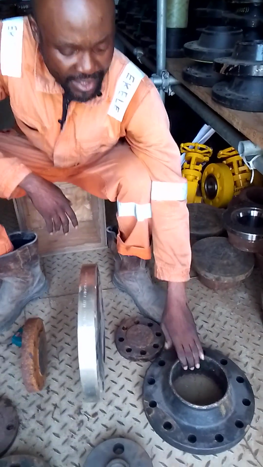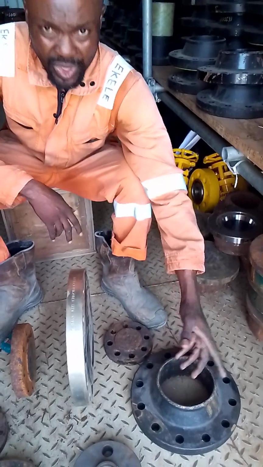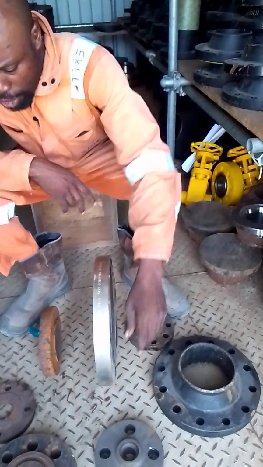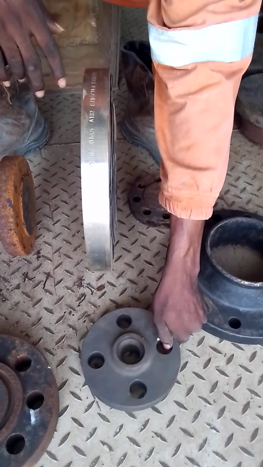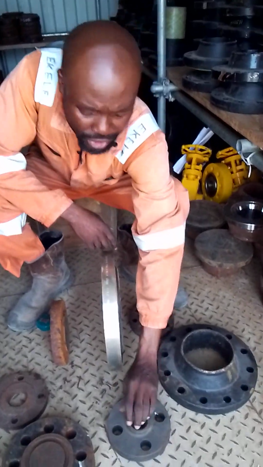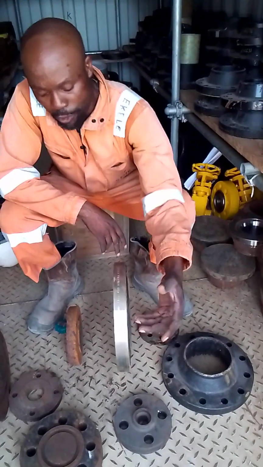The weld neck flange is used for high pressure application, depending on the operation. Then we have another one that is called the socket weld. You can see, here is a socket weld flange, to socket it with pipe. The socket weld flange is used for high pressure, high temperature application in an operation.